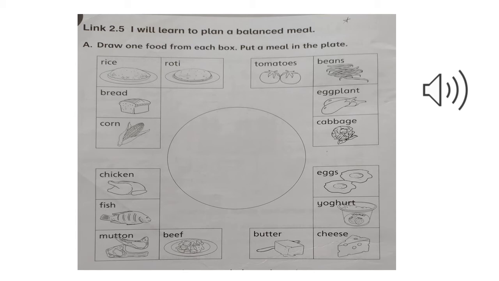On the top right, we have given all the vegetables, and on the top left, we have given all the food crops, or we can say wheat, roti, rice, all these kind of things. And on the below right, we have given all the varieties of the meat like chicken, fish, mutton, beef.